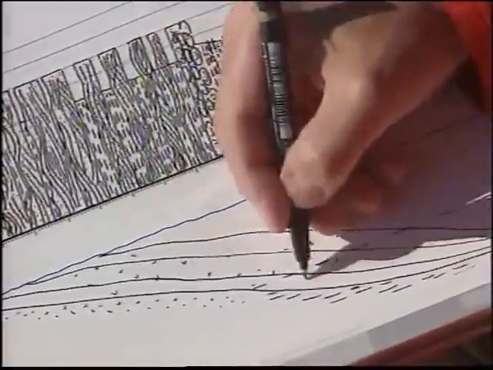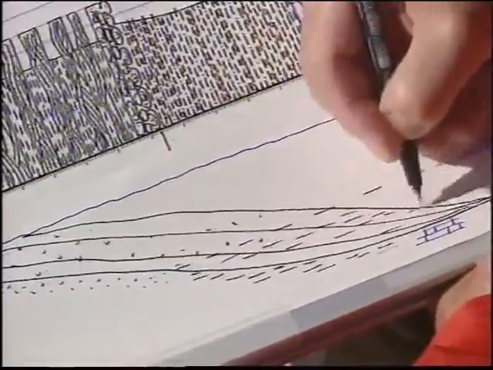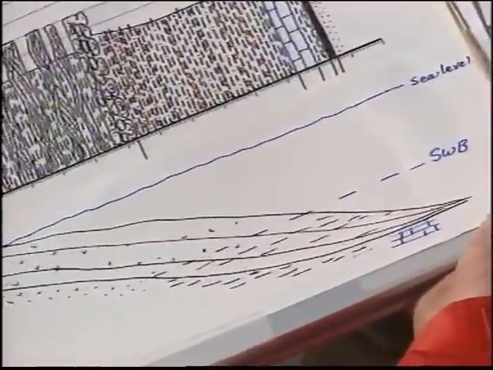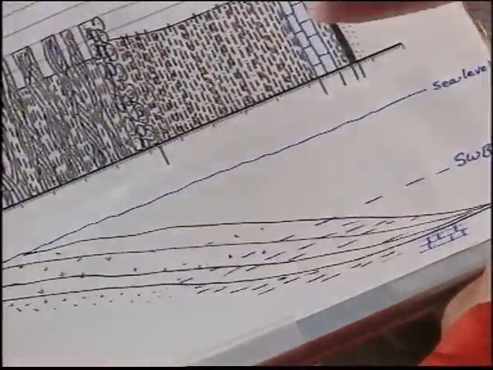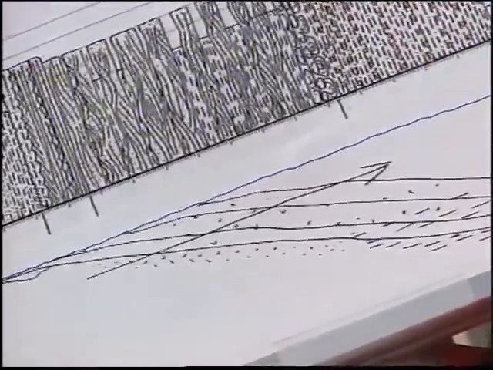And so the sands would build out over the shales, and of course the limestones likewise would migrate in this direction. So this is the way we actually build up a vertical sequence of rocks from a prograding sedimentary system. In this case, probably a wave-dominated shoreline.